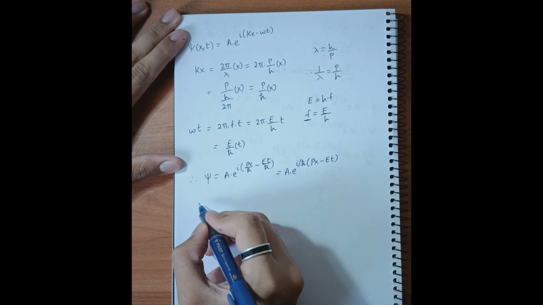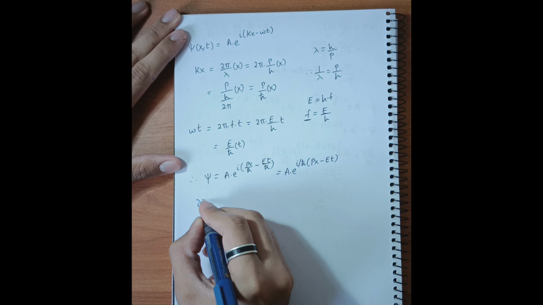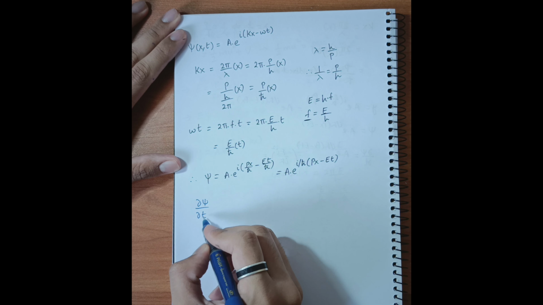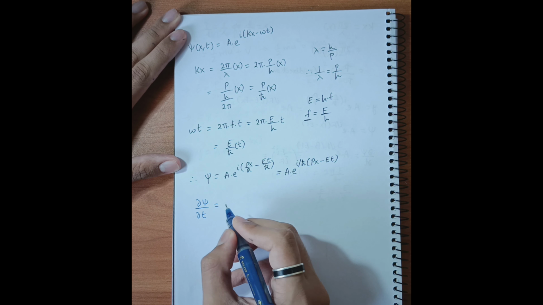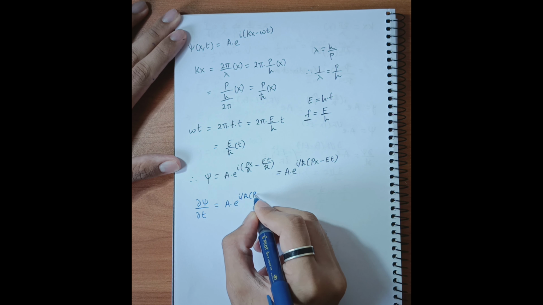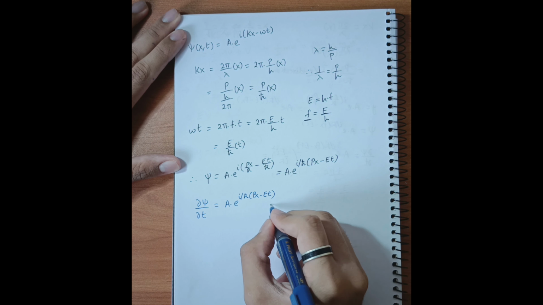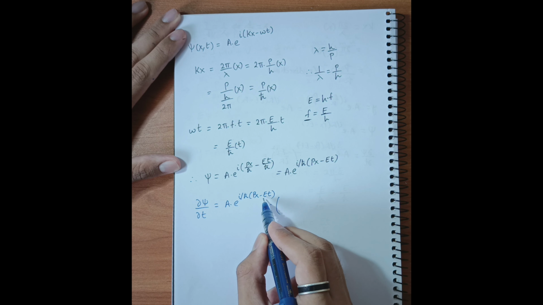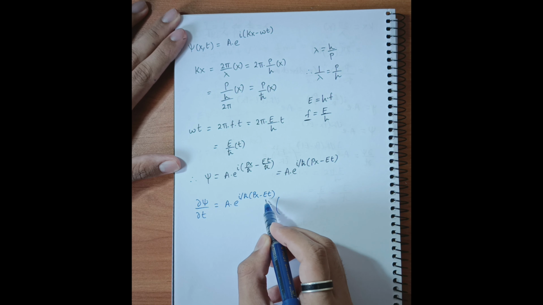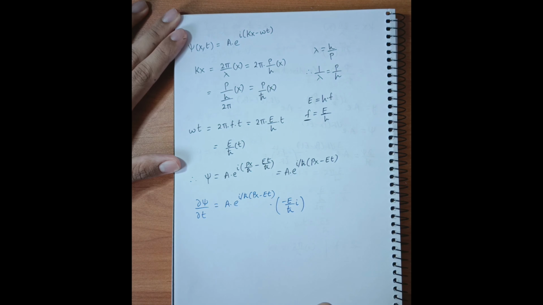Now let us perform a partial derivative of psi with respect to time, which gives us del psi over del t. This equals A times e to the i over h bar times (px minus Et), because this is an exponential term, times the derivative of this term, that is i over h bar times minus Et, which gives us minus E over h bar times i.